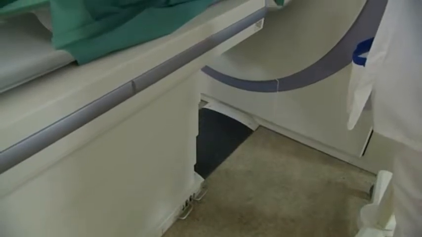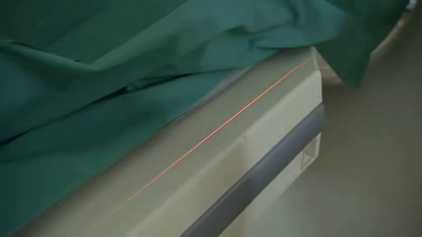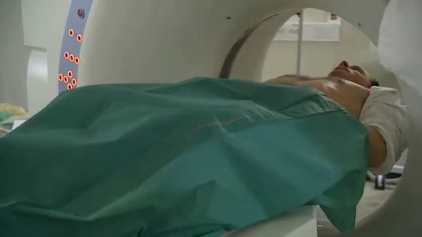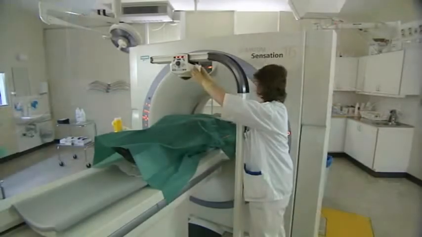Align the unit by slightly twisting the base with your ankle, keeping your foot firmly placed on the floor. The line laser should be parallel to either the edge of the table or the CT's midline laser marking.